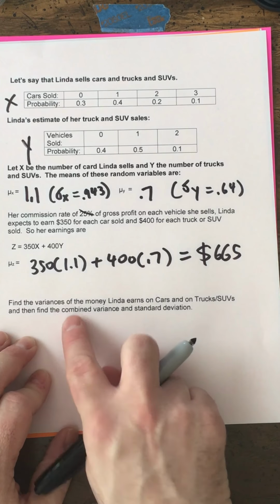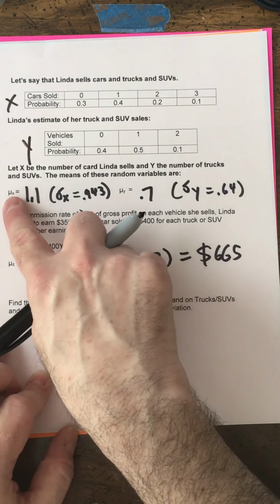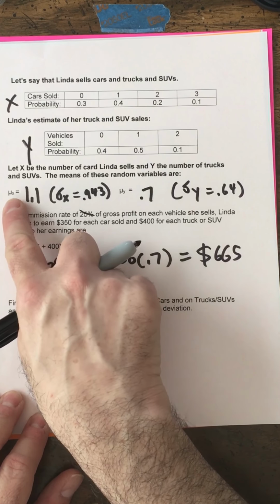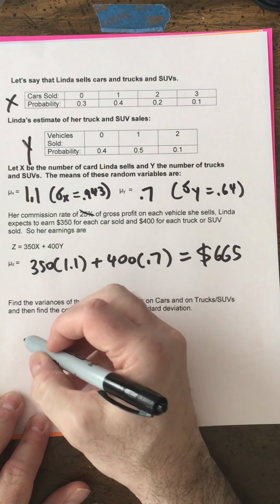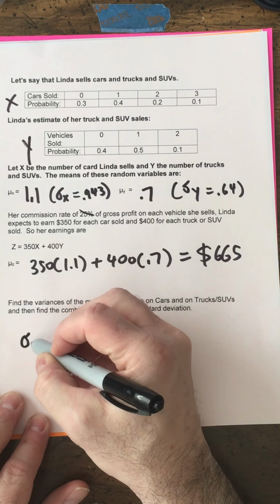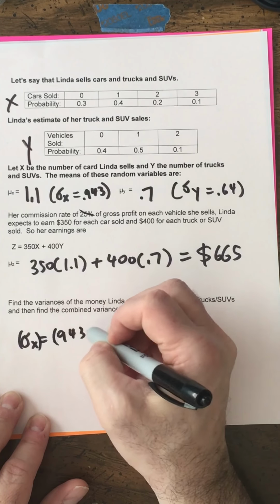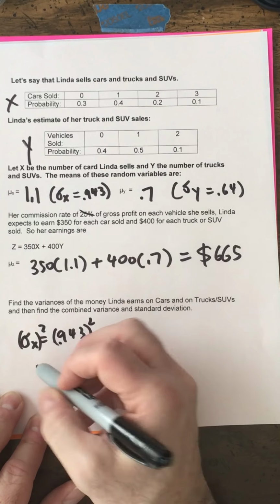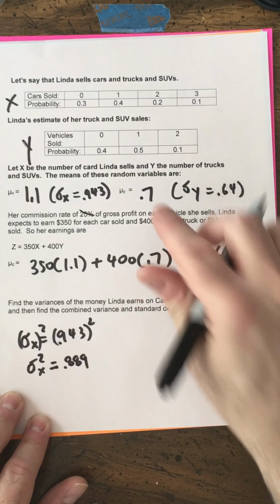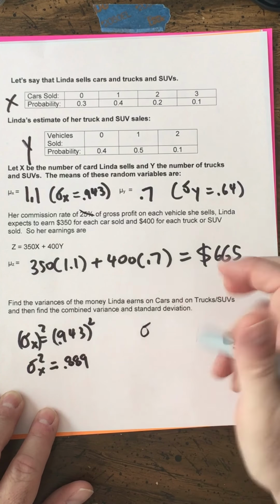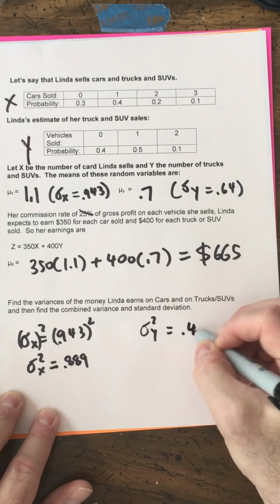Okay, let's talk about the variances for Linda. Let's talk about the individual variance. What's the variance for the car sales? Well, the standard deviation is 0.943, so we would have to take that standard deviation and square it. So the variance is 0.889. We could do the same thing, and I'm not going to show you the details here. The variance for y is 0.64 squared, and that's going to be 0.41.